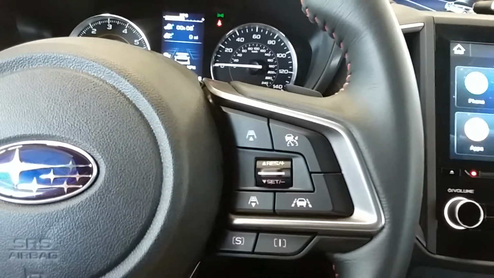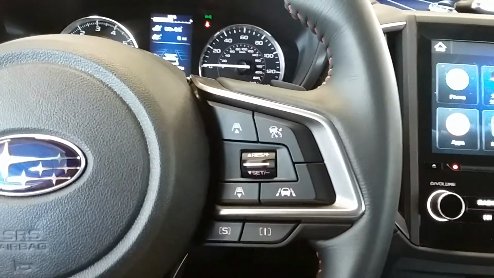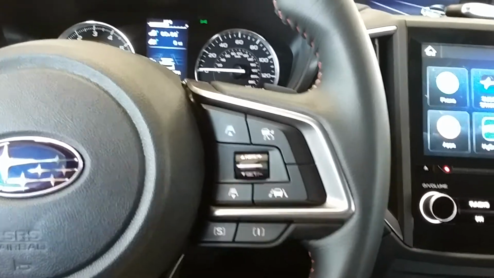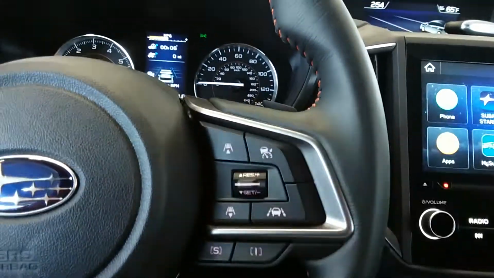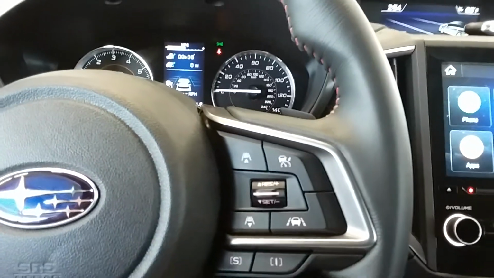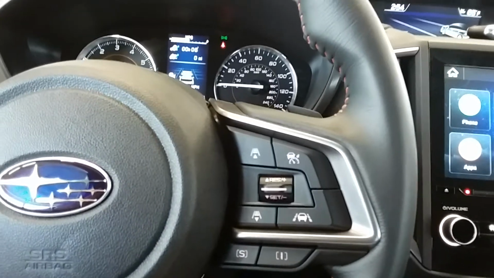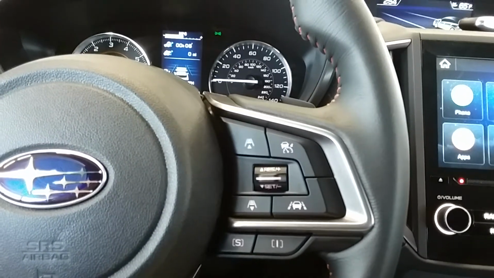Now, 1 bar on the freeway is about 2 to 3 car lengths. So starting off at 1 bar or possibly 2 bars, and then you can go from there based on the comfort that you feel with the car in front of you.